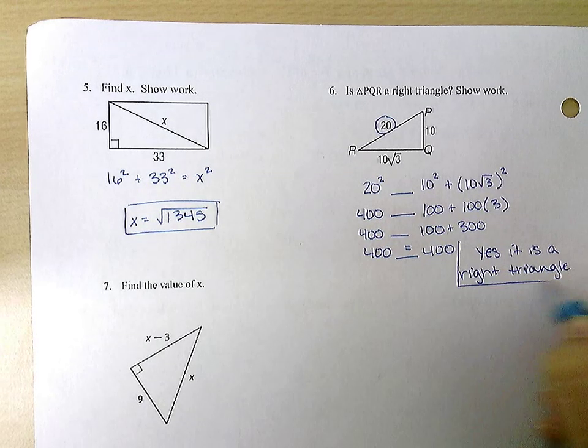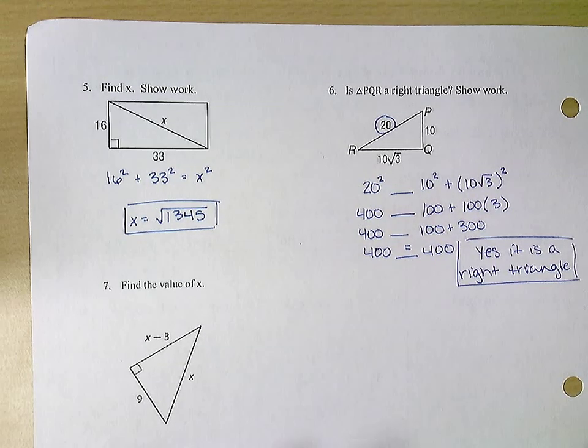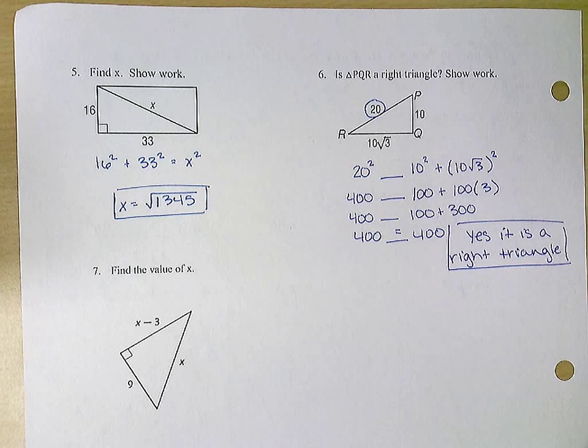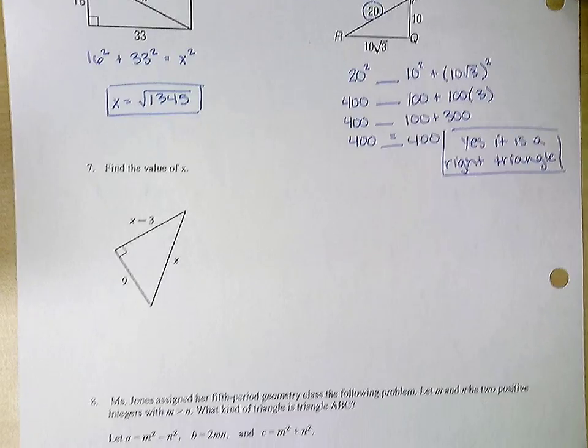Okay, so yes, that is a right triangle. Questions on 6? Most people did that one right as well. All right, then we're going to move on to 7.